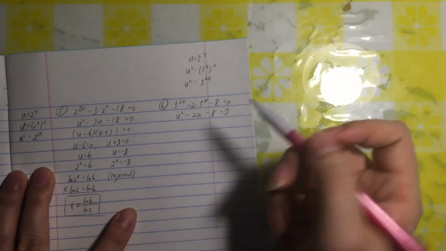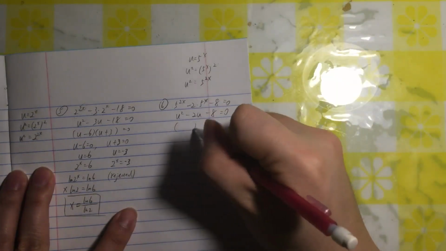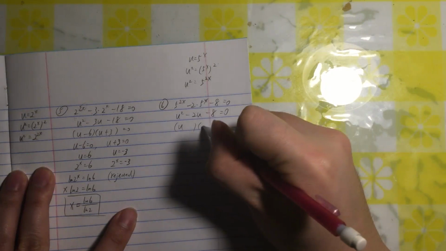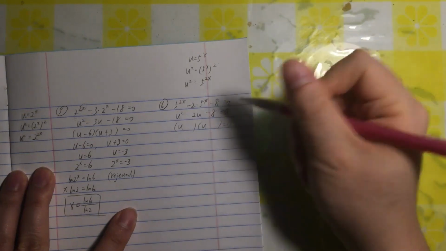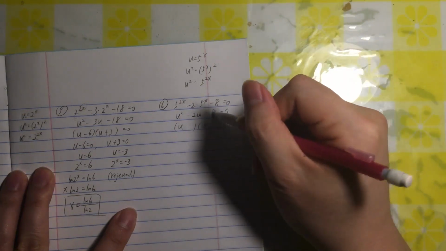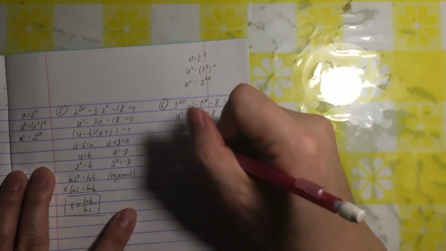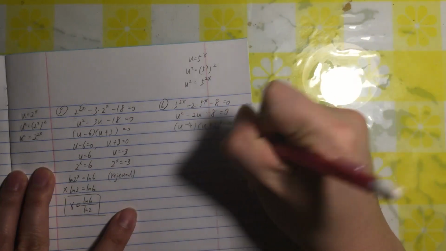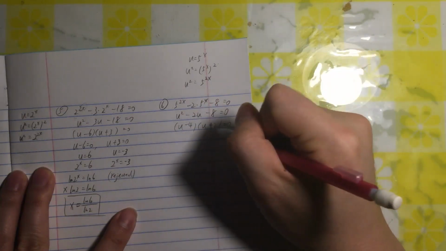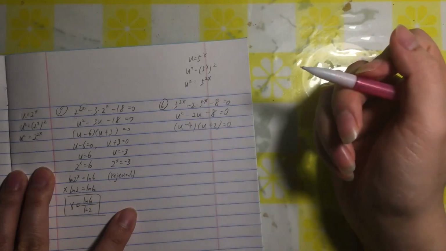Then solve the equation by factoring. I can put u in each parenthesis. Then find two numbers that multiply to be negative a and add to be negative 2. We can try negative 4 and positive 2. When we multiply, we get negative a. When we add, we get negative 2.